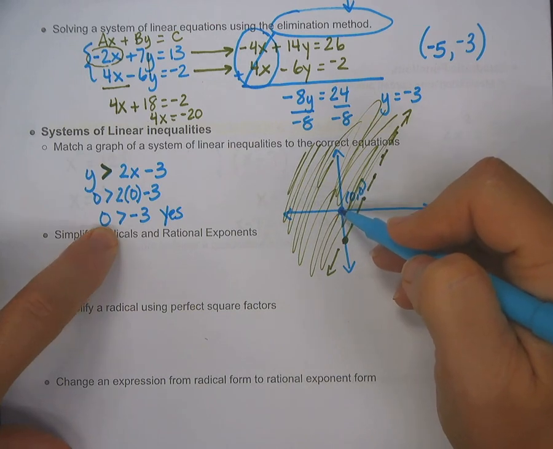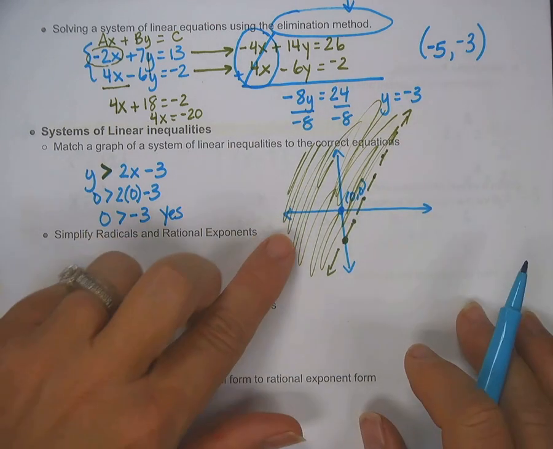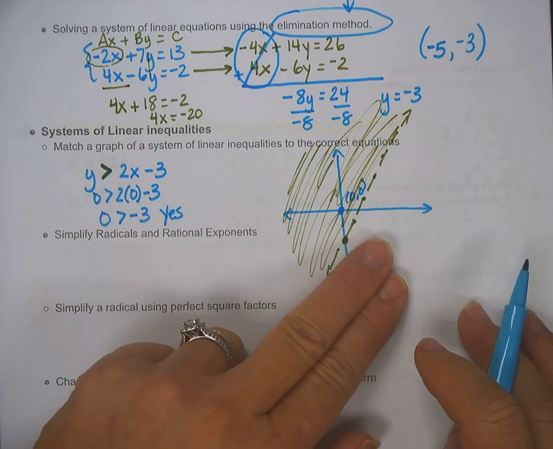If our test point made a false statement, that means it would not be in the solution set, and we would shade it down here.